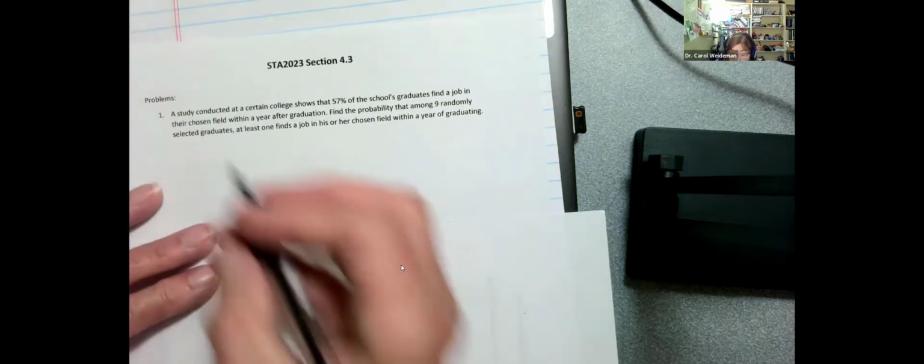Okay, so let's do some at least problems first, so I can show you how we work these. So this one is about graduates at a college. A study conducted showed that 57% of the school's graduates find a job in their chosen field within 1 year after graduation. Find the probability that among 9 selected graduates, at least one finds a job in his or her chosen field within a year of graduating. Okay, so the first thing we know is the probability to find a job was given to us to be 0.57. Okay, that was in the problem.